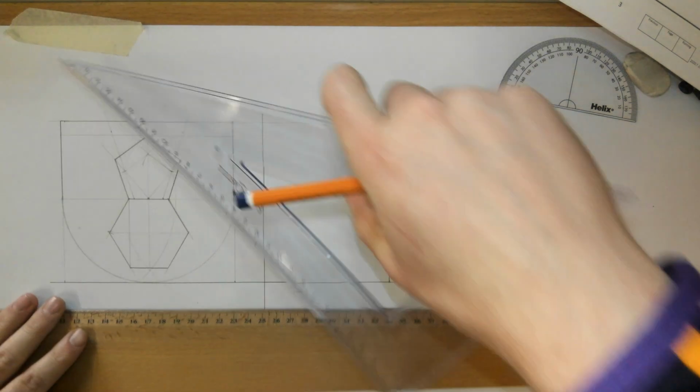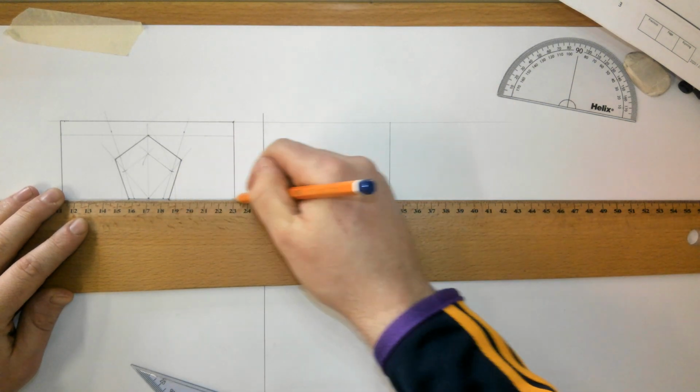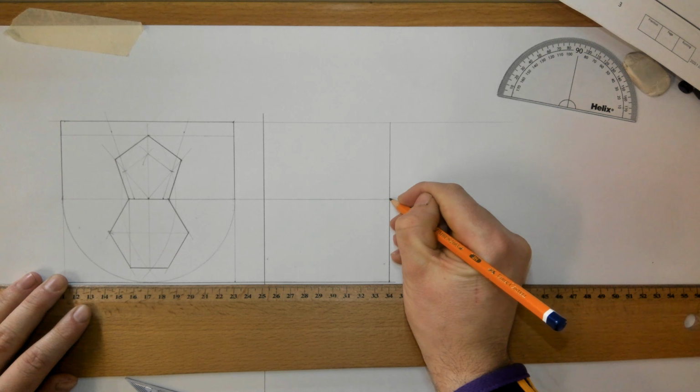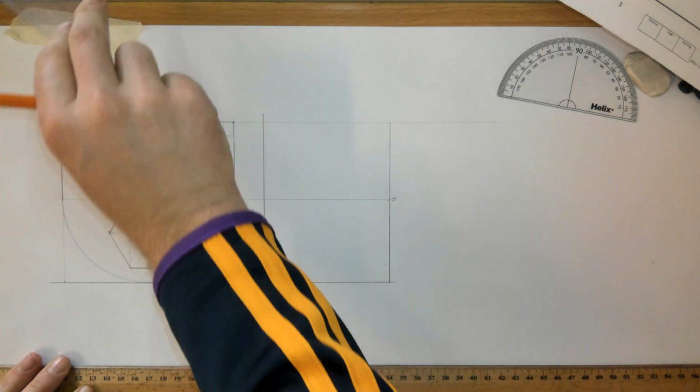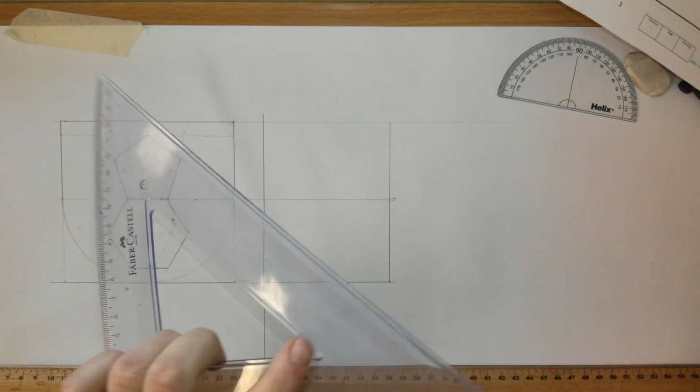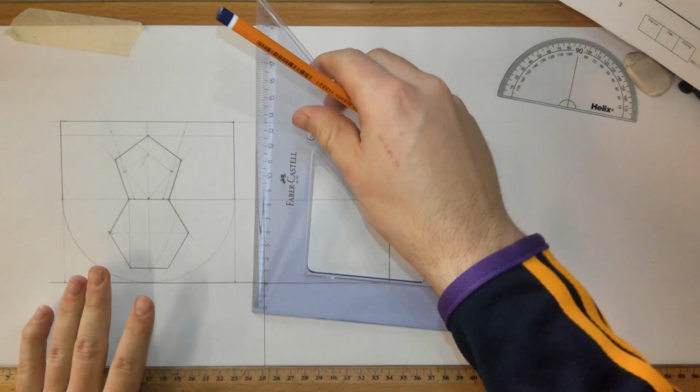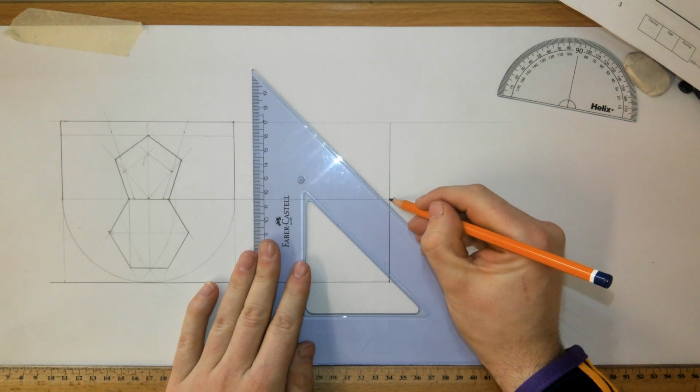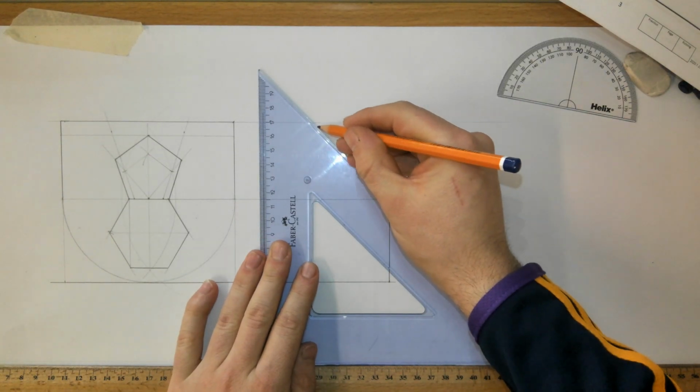So there's the sign in its unrotated position. There's O, the center. 45-degree line.